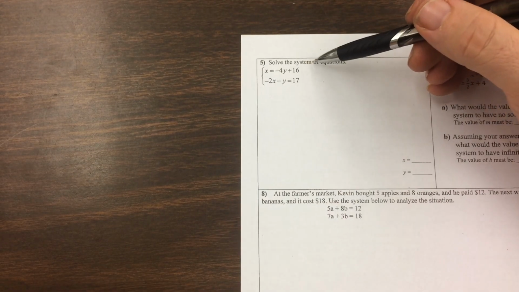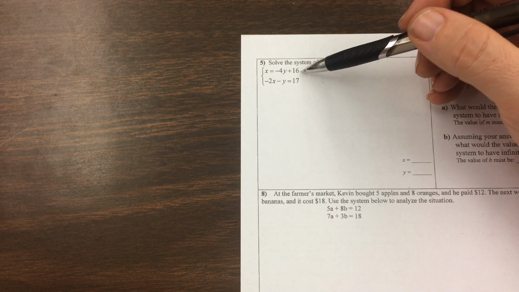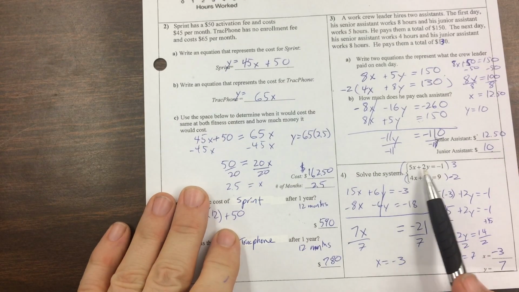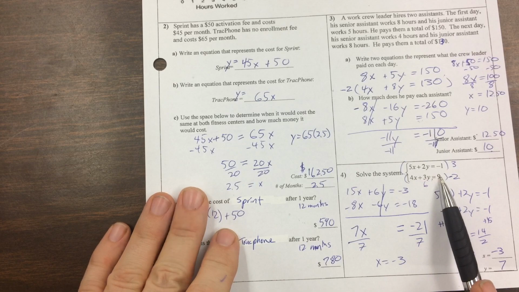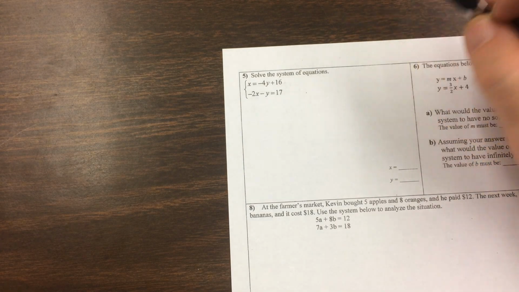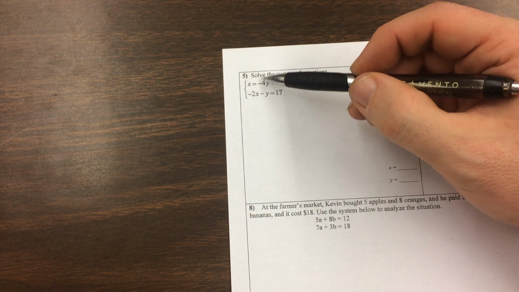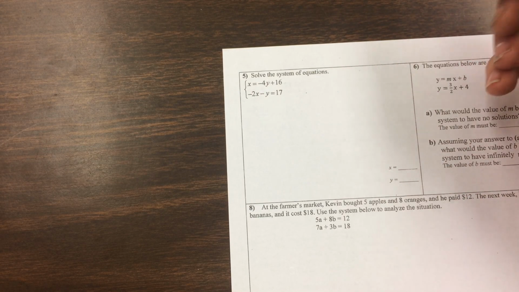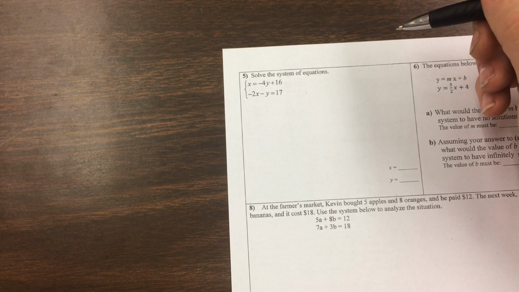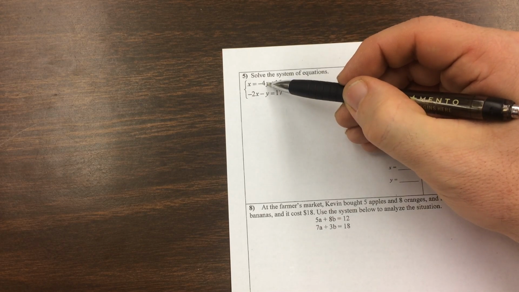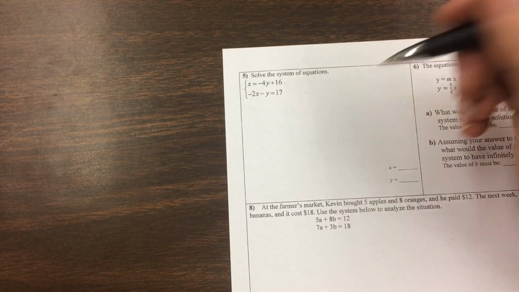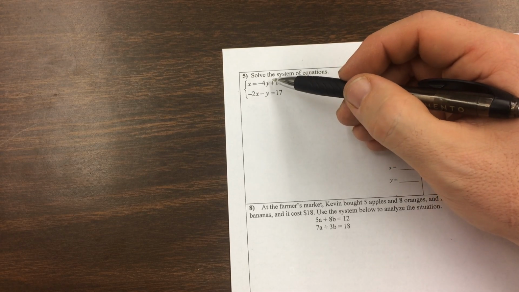Now, we're given another system of equations to solve. You'll notice that this system of equations is not the same form of equation, right? Number 4, we had x plus y equals number, x plus y equals number. So it was really set up well for elimination. This one's not set up that well. We've got an x equals, and then we've got a -2x minus y equals. Now, it is possible for you to solve these using the elimination method. Right? We could make them look like each other, add 4y to both sides, and then multiply by 2. That's possible. But it's also set up for substitution pretty well.